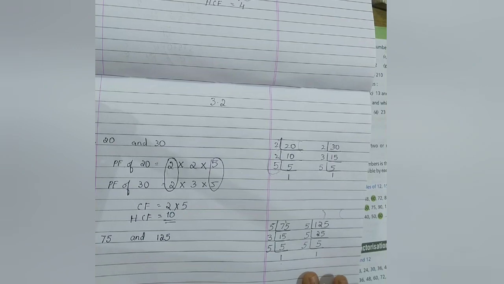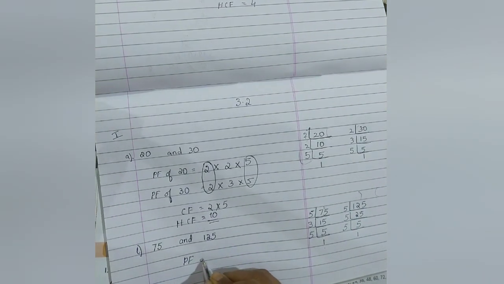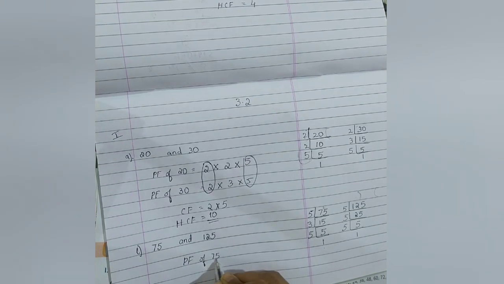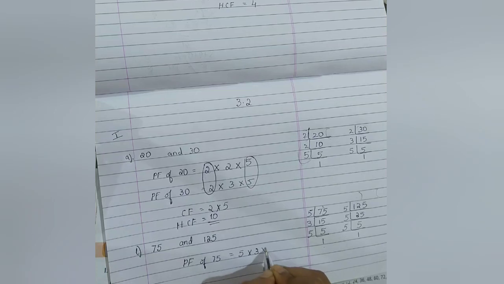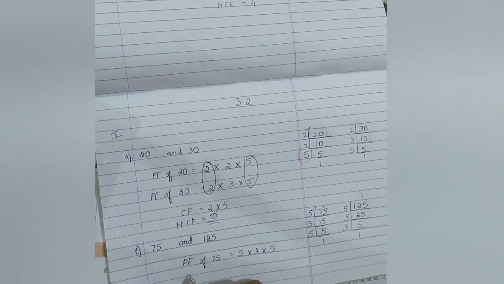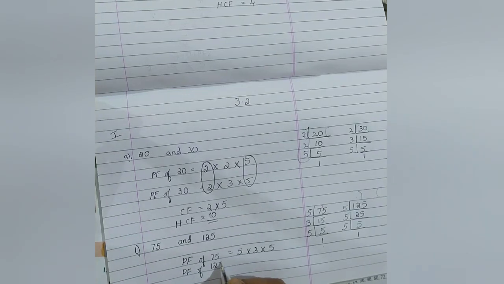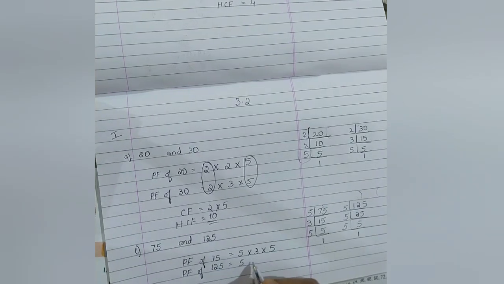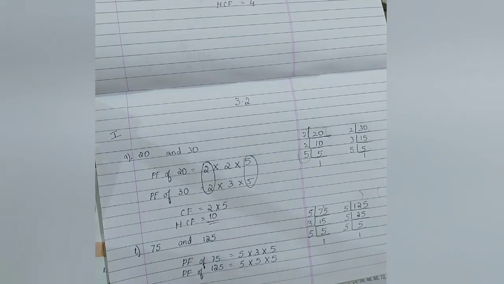So I got 1. I'll stop. Now let's write the factors here. The prime factors of 75 are 5 into 3 into 5. The prime factors of 125 are 5 into 5 into 5.